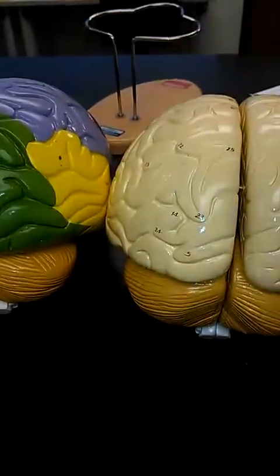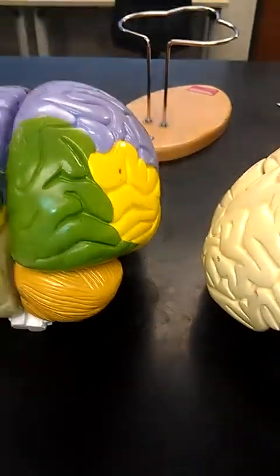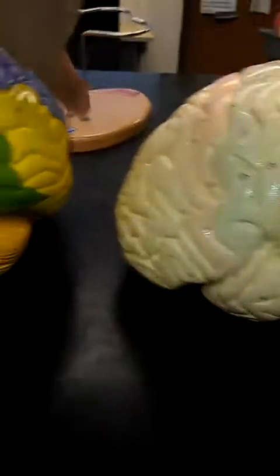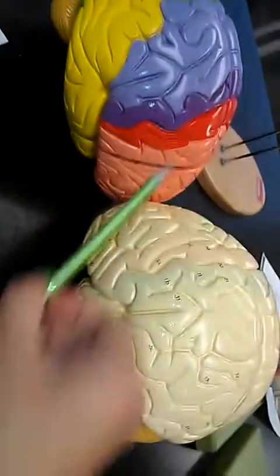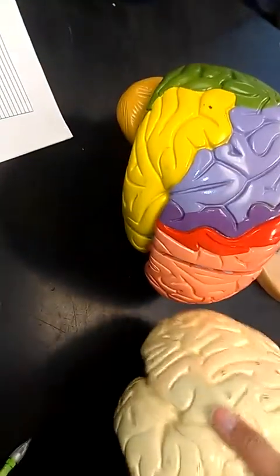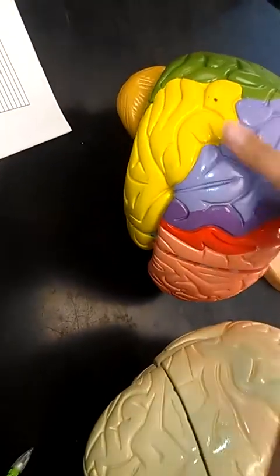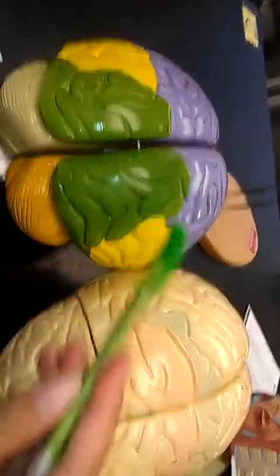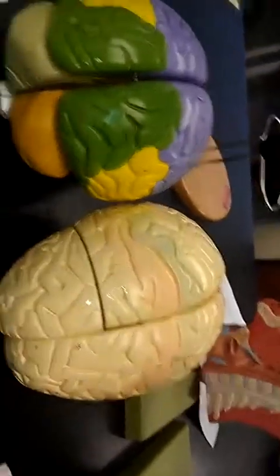So we're going to look at these models here of the brains, and then the bigger areas here are the cerebrum, and then we can turn them around this way. So here's the posterior view, and here is the anterior view.